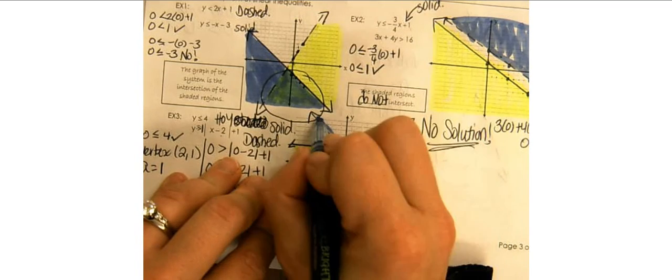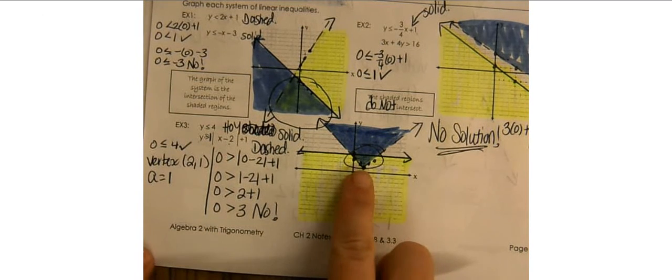So I'm going to shade the whole region that works for my absolute value. But I'm only interested in the overlap. And the overlap in this case is right here. Those ordered pairs are the only ordered pairs that would actually produce solutions that work.